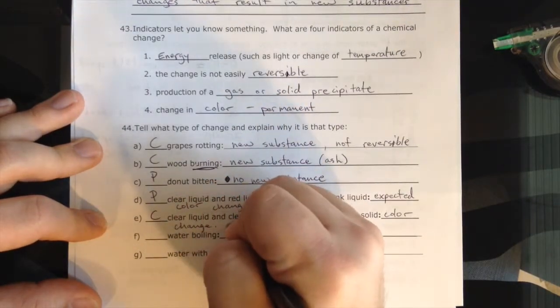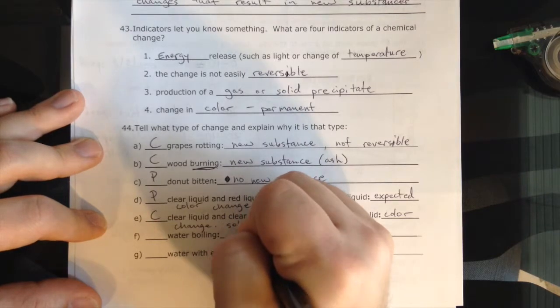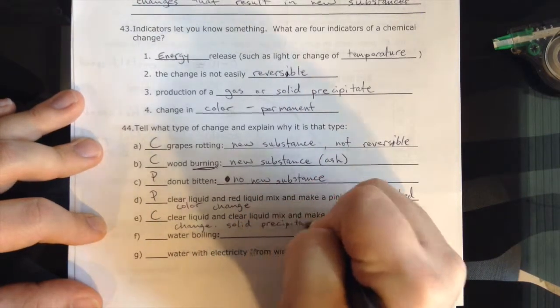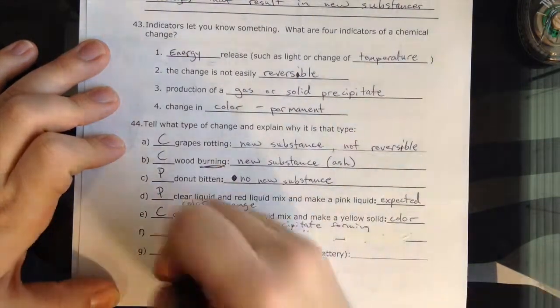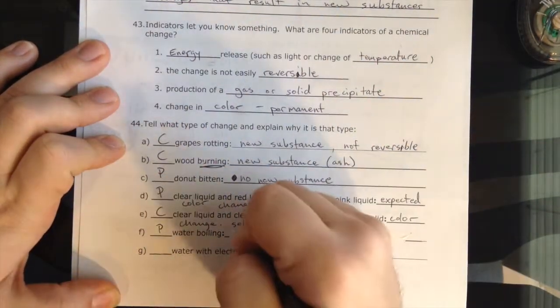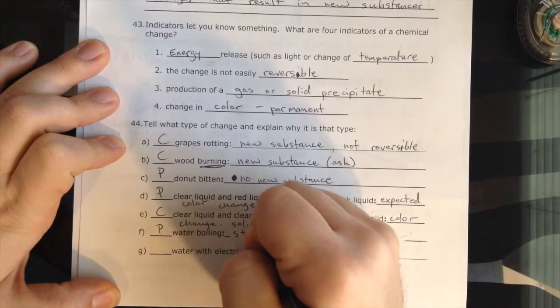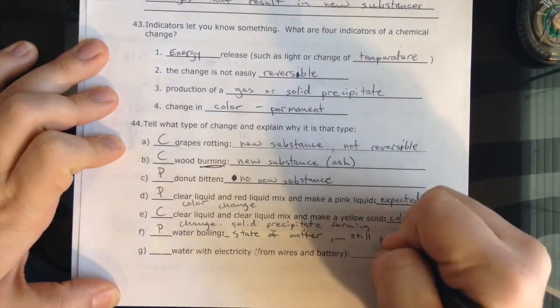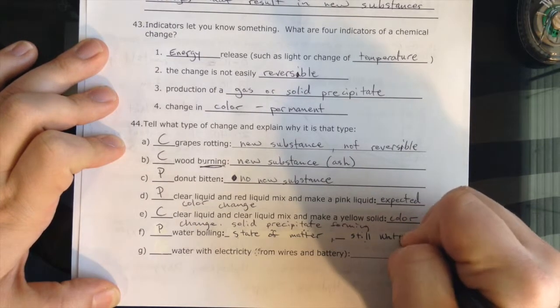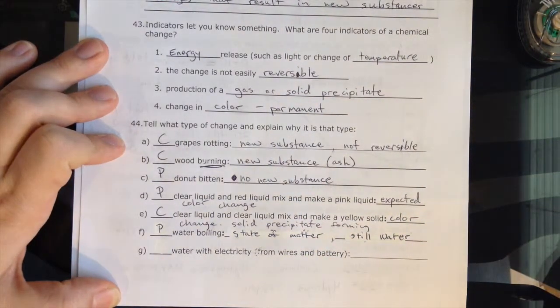It's also a solid precipitate forming. Now, water boiling, this is a physical change because that's a change in the state of matter. It's still water. It's just a gas, no longer a liquid.